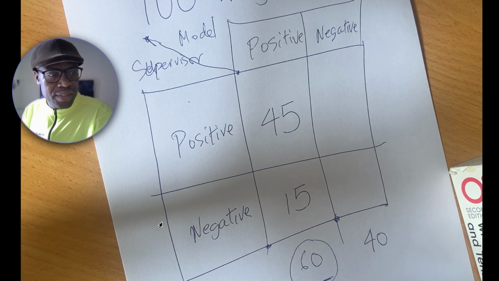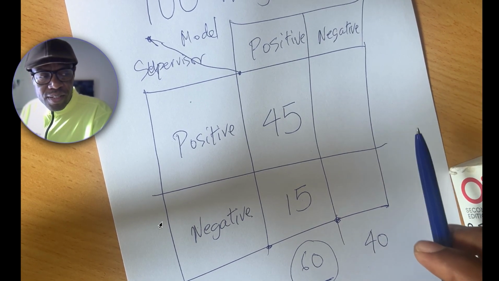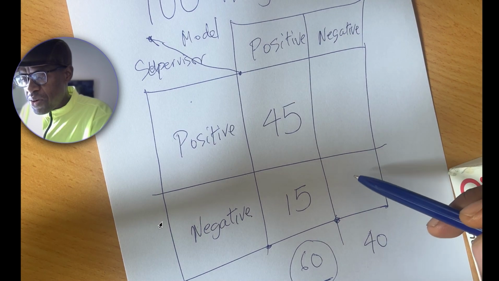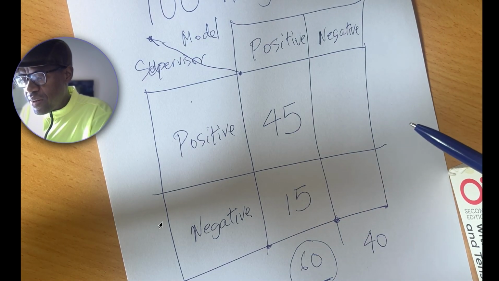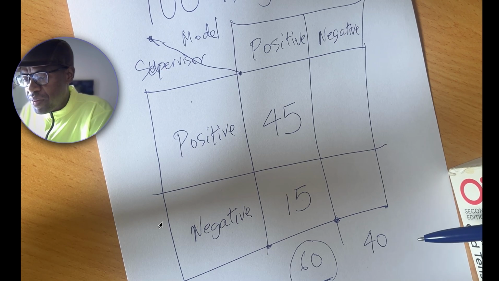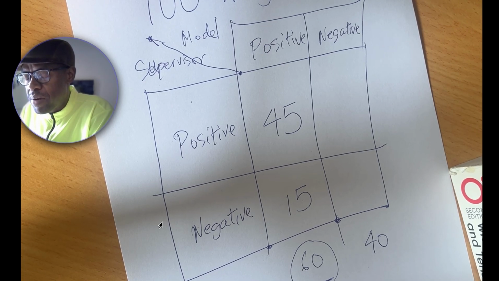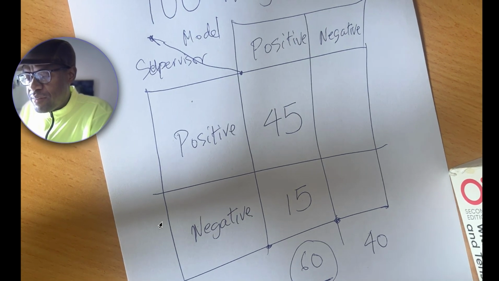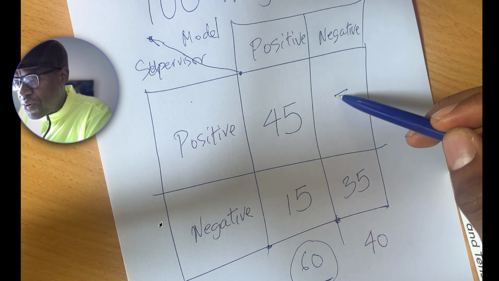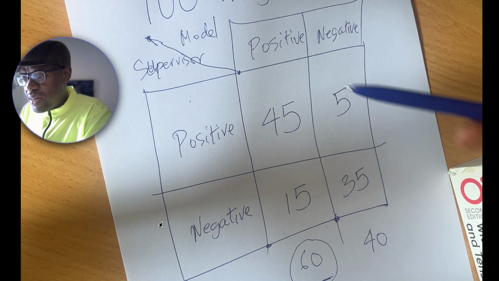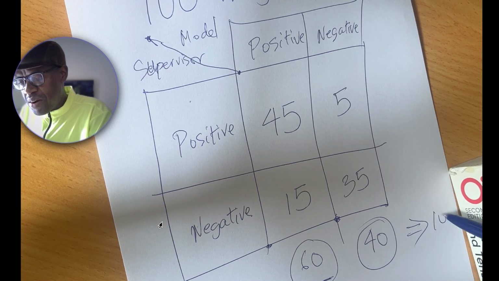The model said 40 images had no visible number plate, and it was correct on 35 images and incorrect on 5 images. Okay, this is 100 images.